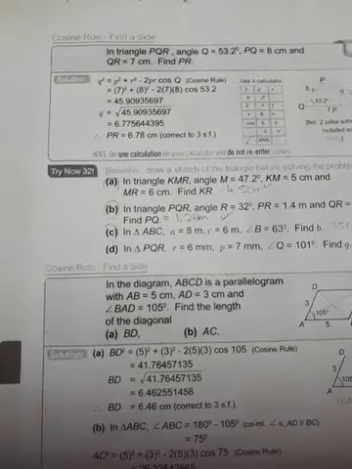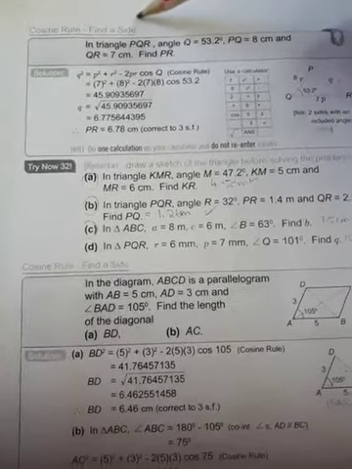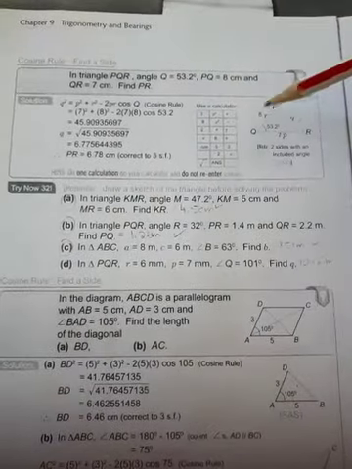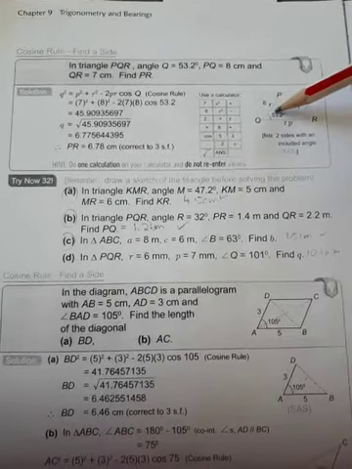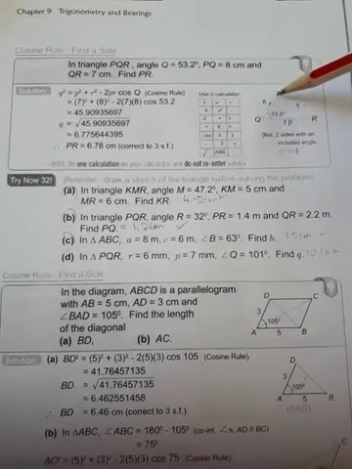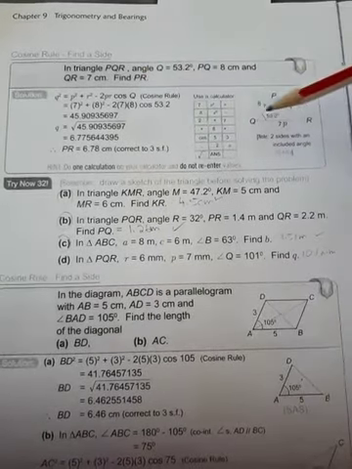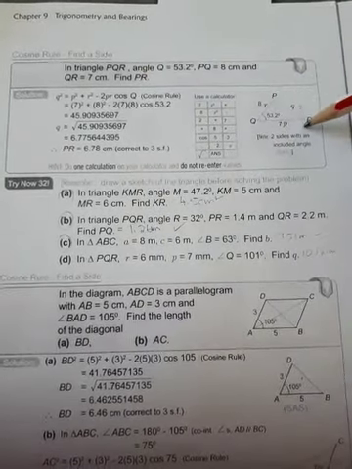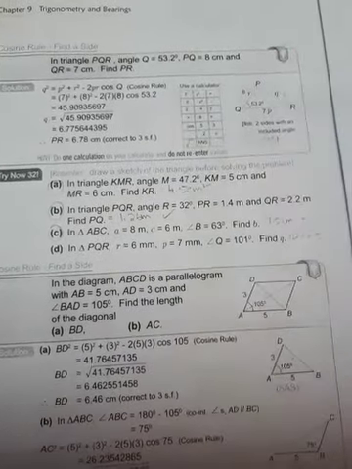This video is using the cosine rule to find a side. Okay, in the triangle PQR, you are given the angle Q, which is 53.2. You are given the length of PQ, which is 8. And you are given the length of QR, which is 7. And they ask you to find PQ.